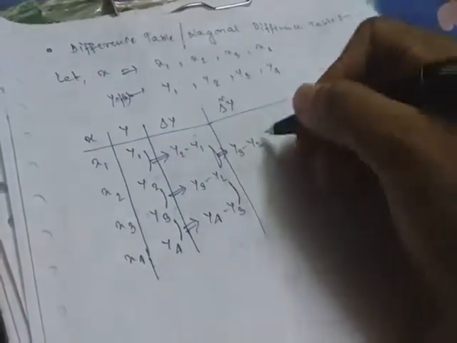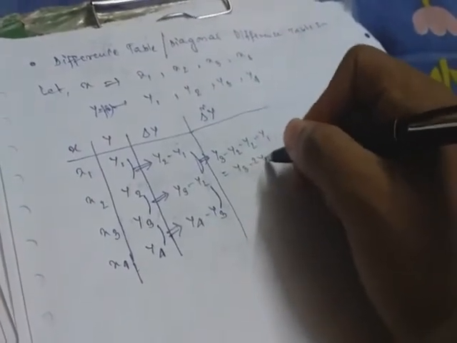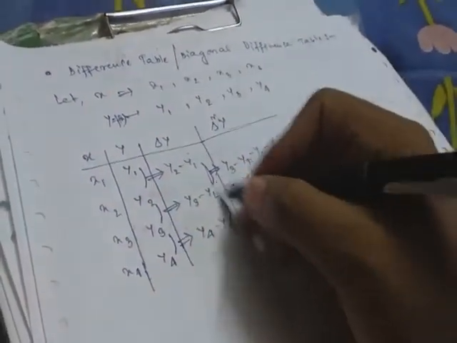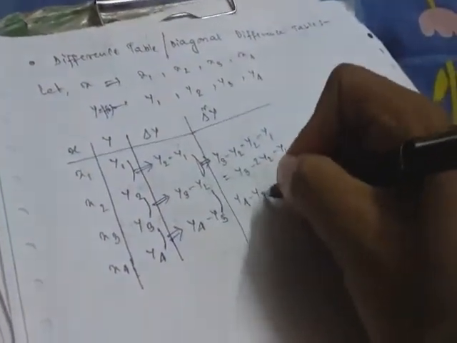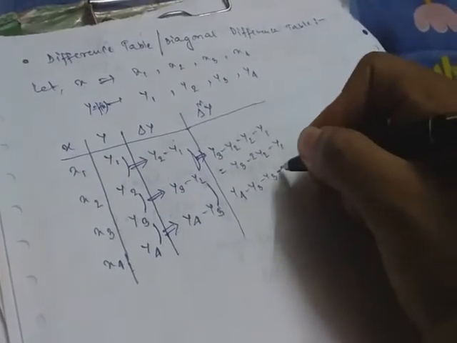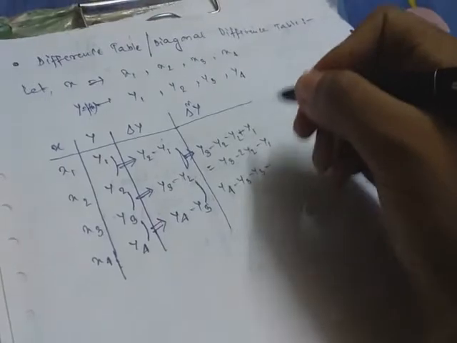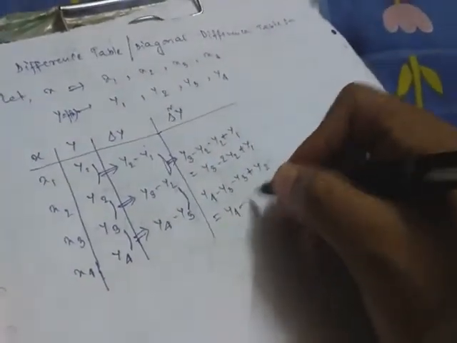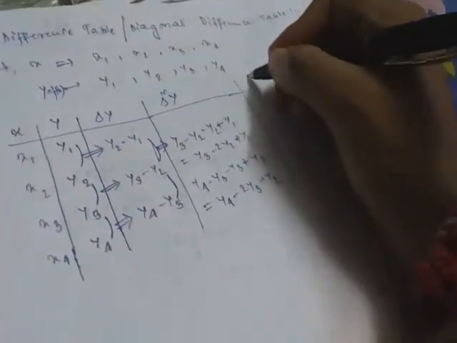So y3 minus y2 minus y2 minus y1 will give us y3 minus 2y2 minus y1, and these two will give us y4 minus y3 minus y3 plus y2, which will give us y4 minus 2y3 plus y2. Okay, just simple algebraic steps.